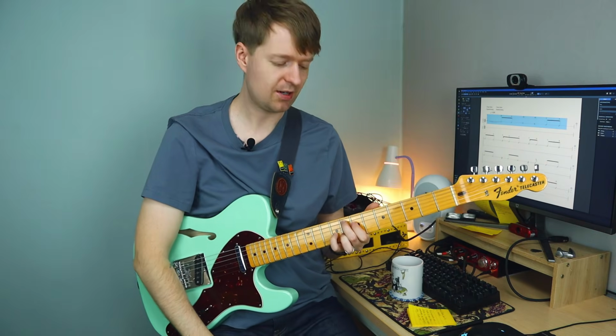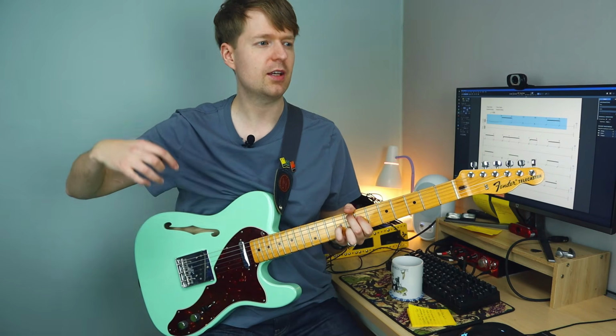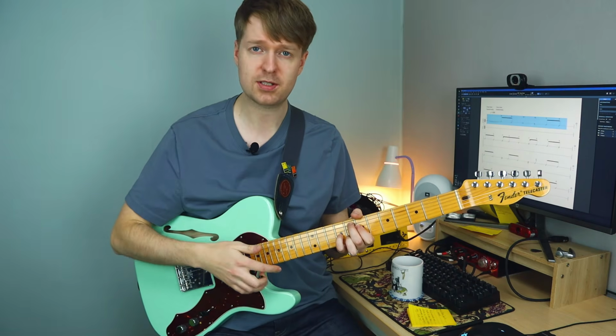All right, so moving on to our second example. This one has a bit more space to it. To me, it feels more like a big section within a song or even the introduction. And the rhythm goes like this.